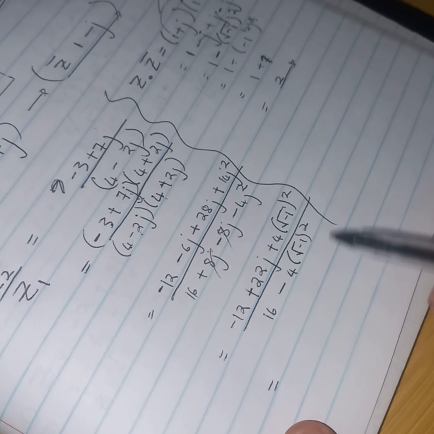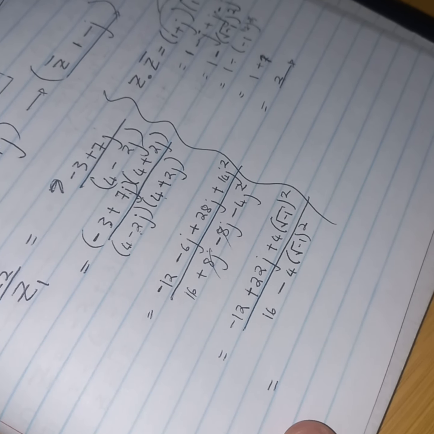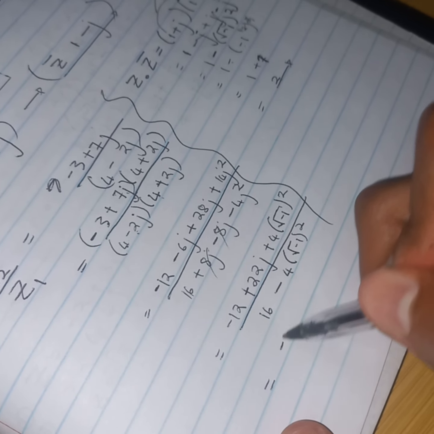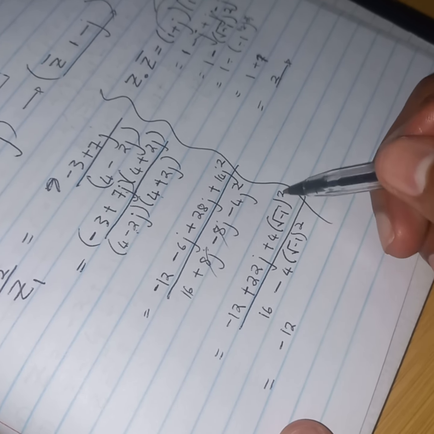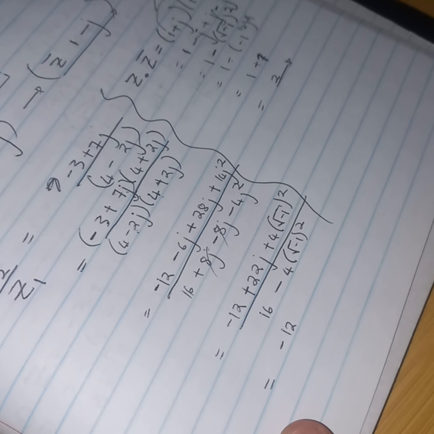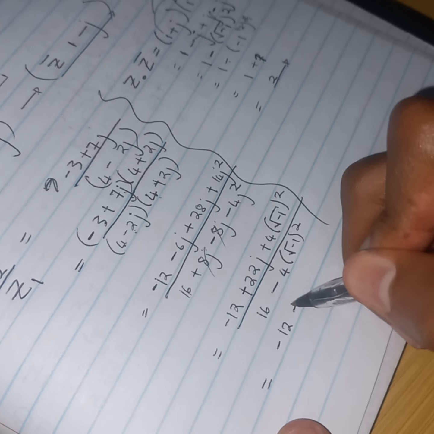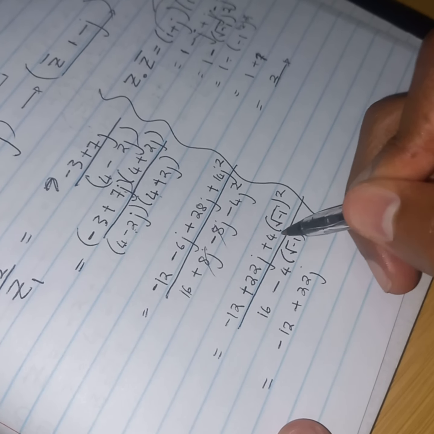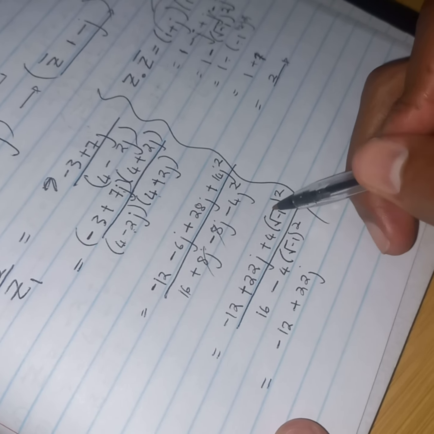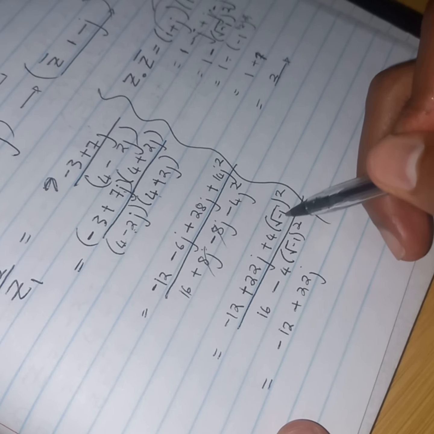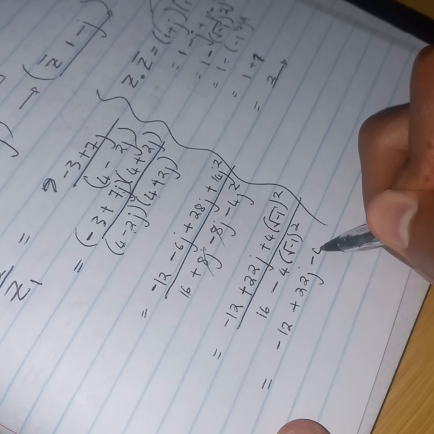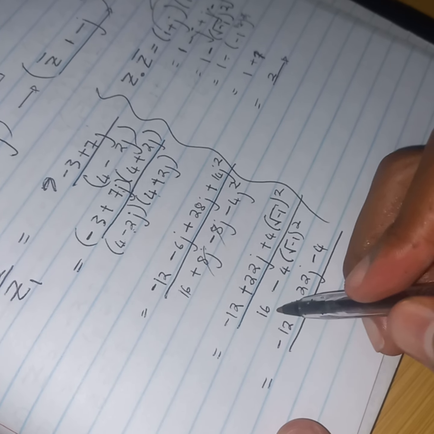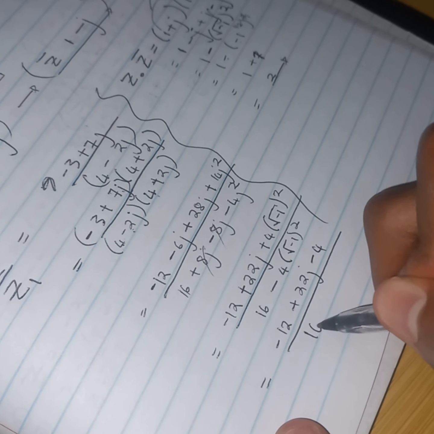And then let's see, if I get rid of this, then obviously I'm going to be left with minus 4, so plus 22j, and then because you're going to get rid of the square root, you'll be left with negative 1, and then minus 4, all divided by the same 16.